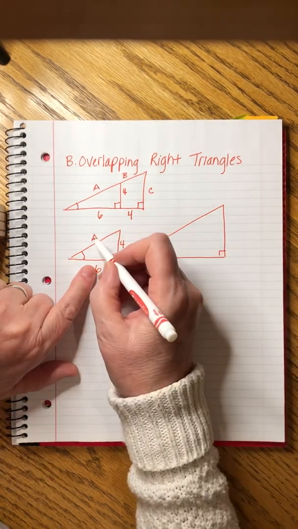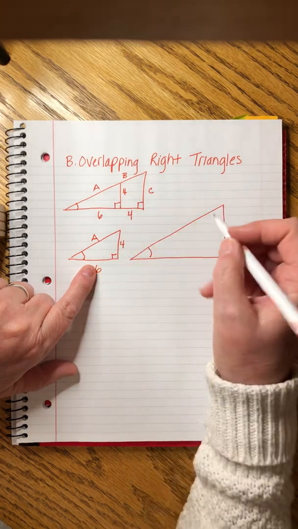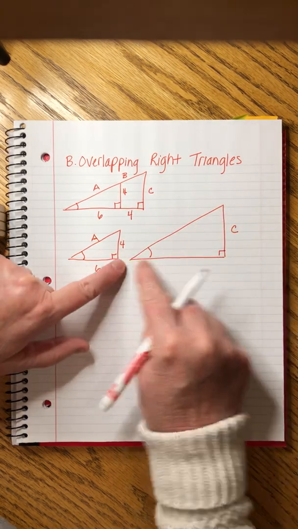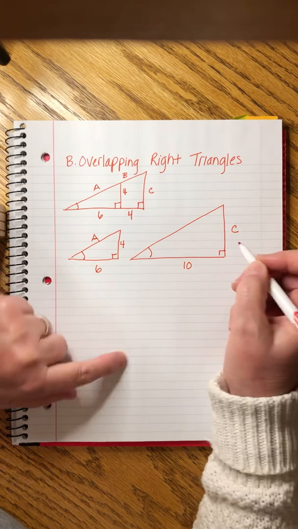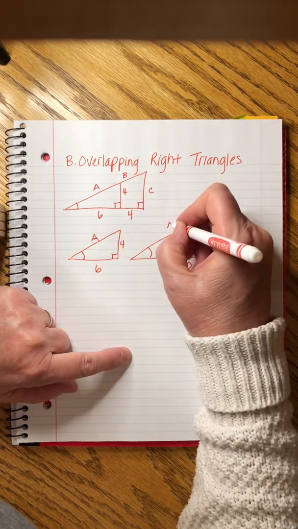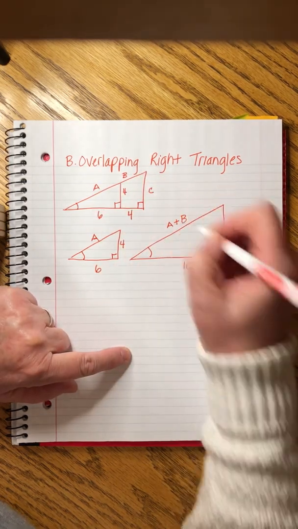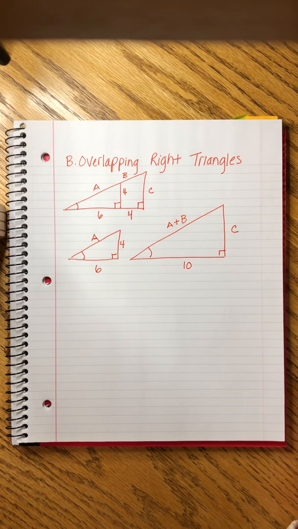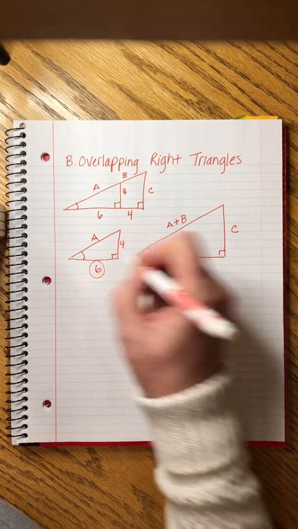The little one's always easier because we just pull those values off. Now this is C. This down here is going to be 10. And here comes the headache. This is A plus B. Okay, so I know that they're similar and I can go ahead and look for my anchor proportion. There it is.